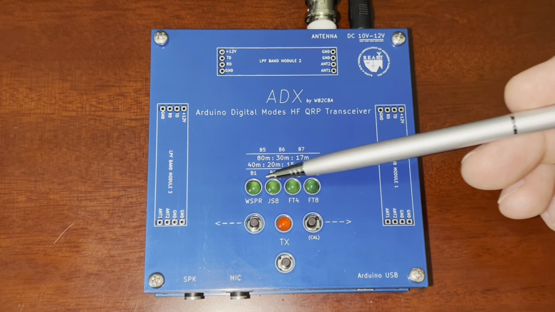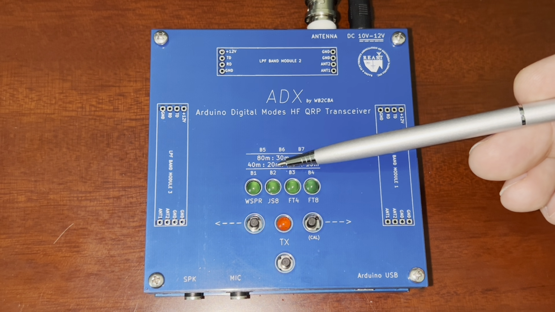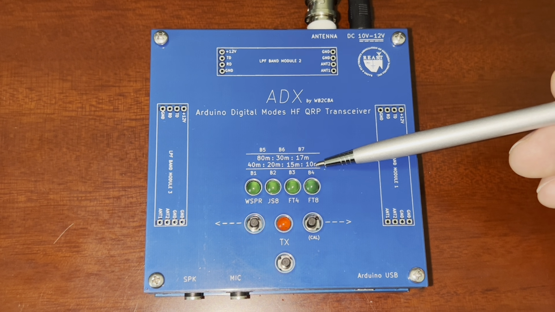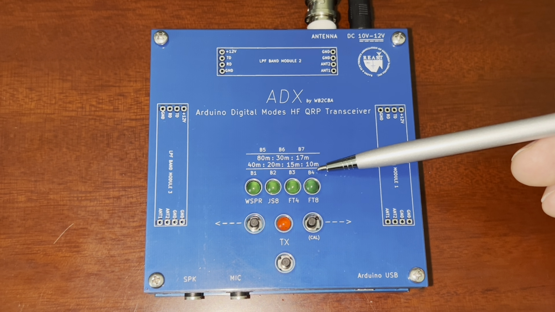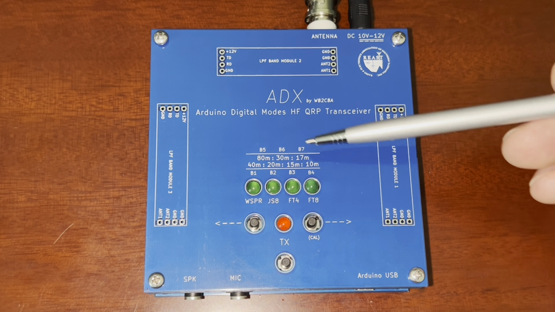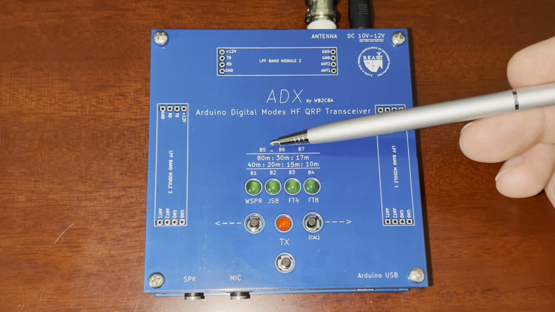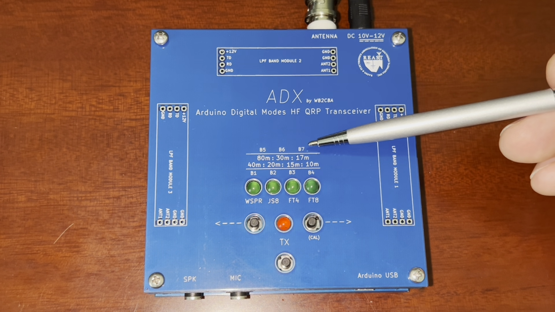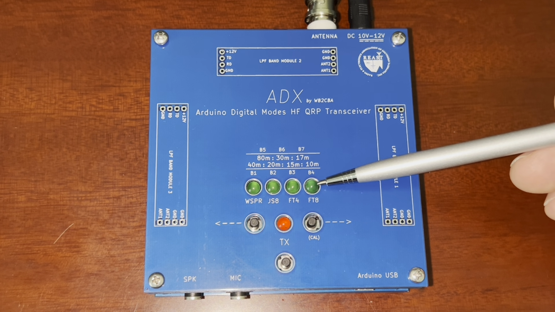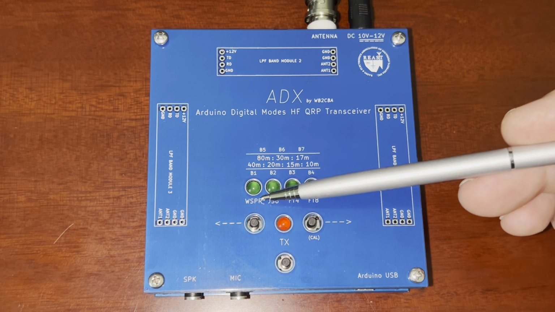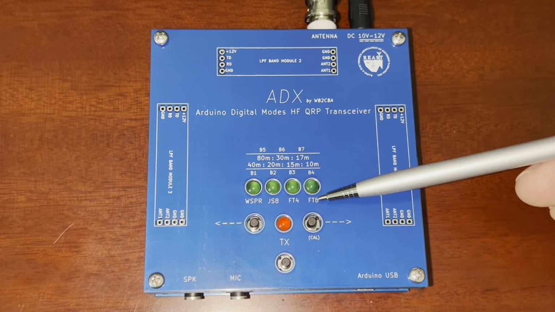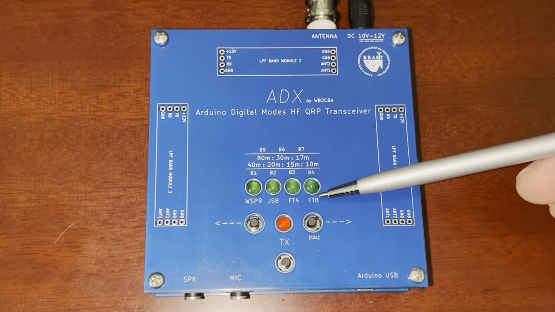So the settings for the bands are 40, 20, 15 and 10 meters, bands 1 through 4. They're the most commonly used bands. And then 80, 30 and 17 meters are available in band selections 5, 6 and 7. The 4 LEDs display also the mode of operation, whether it's Whisper, JS8, FT4 or FT8.